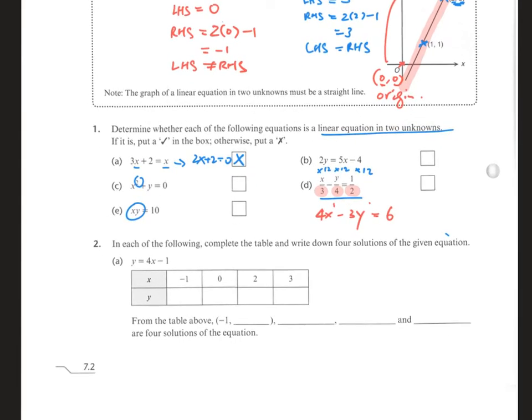Next, we take a look at number 2, in which you are using a table to find solutions of the equation. You may wonder what the meaning of a solution of the equation is. It means finding a pair of x and y which fits the equation y = 4x - 1. So with the table, x is -1 here.